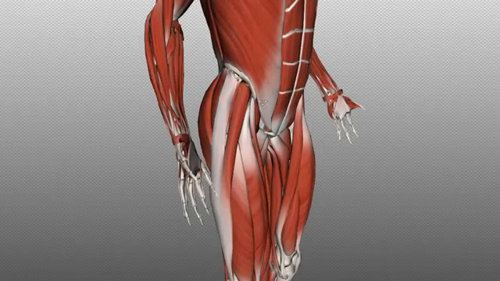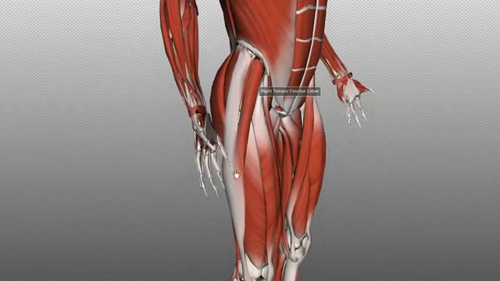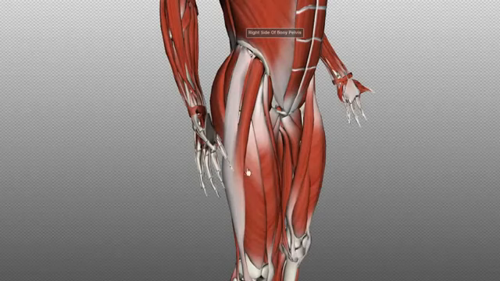So the tensor fasciae latae inserts onto this band of fascia which runs down the lateral aspect of the leg. So this band is called the iliotibial tract because it runs from the tubercle of the crest of the ilium right down to the tibia, so iliotibial tract, and the tensor fasciae latae inserts onto the anterior aspect of this band of fascia.